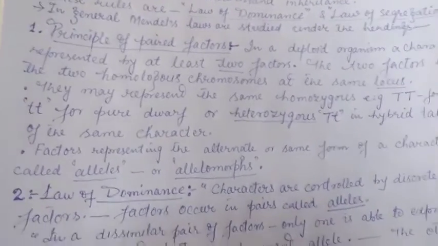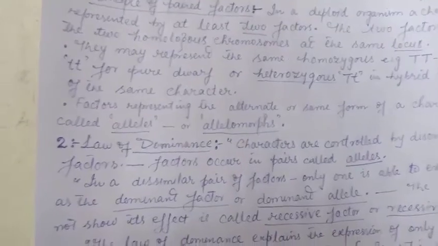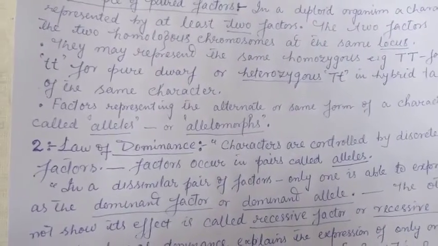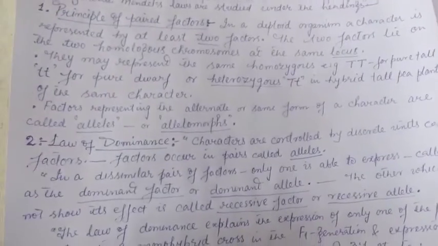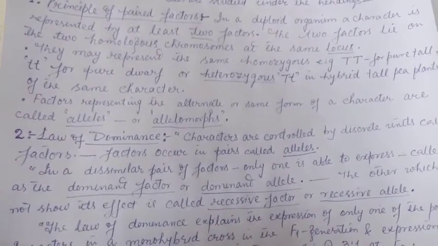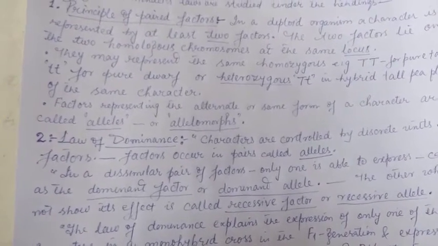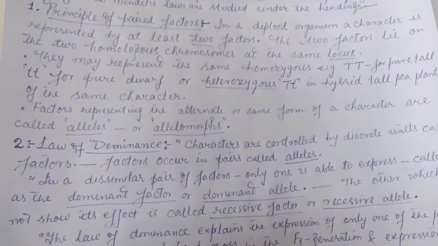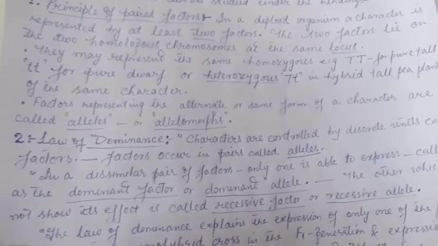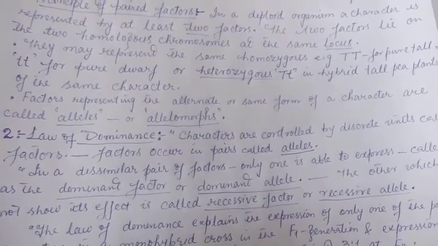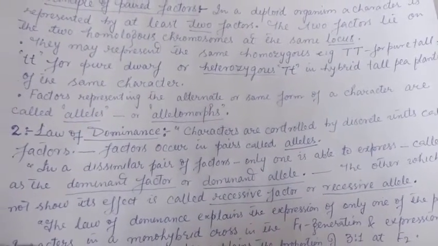And now the first law, that is the law of dominance. Characters are controlled by discrete units which were called factors by Mendel, and now we know them as genes. The factors occur in pairs which are called alleles.